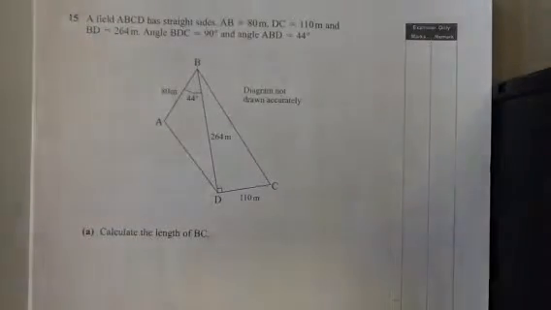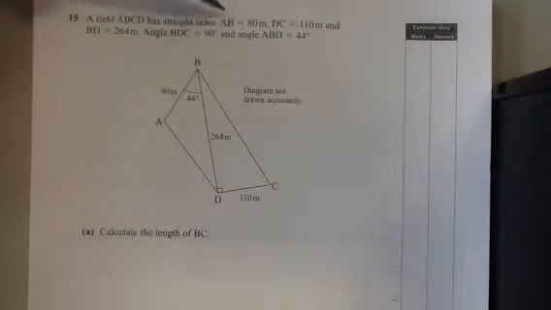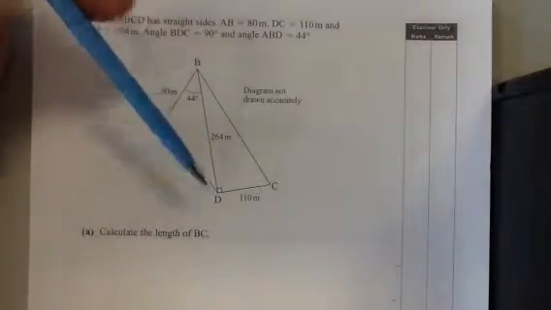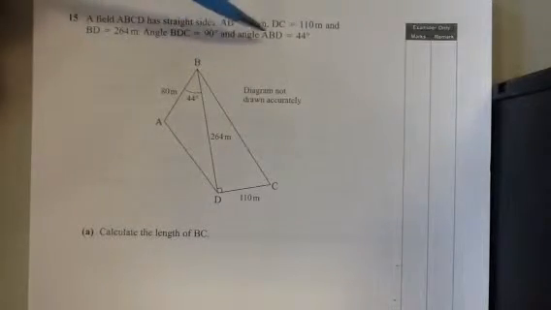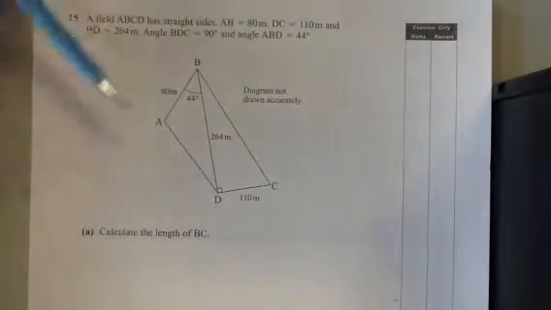Okay, so in this question we're told a field ABCD has straight sides AB 80, DC 110 and BD 264. The angle BDC is 90 and they've marked it in for us, and the angle ABD is 44, and again they've marked it in for us. So we've got this diagram.